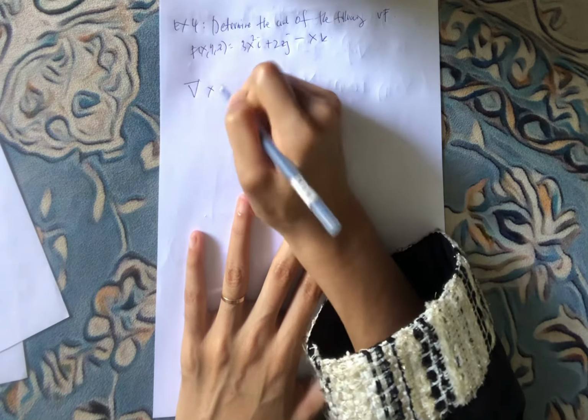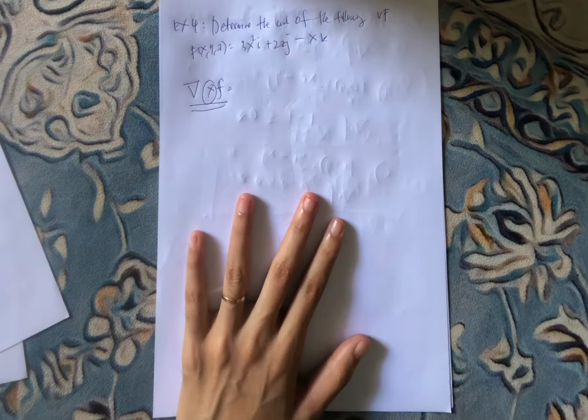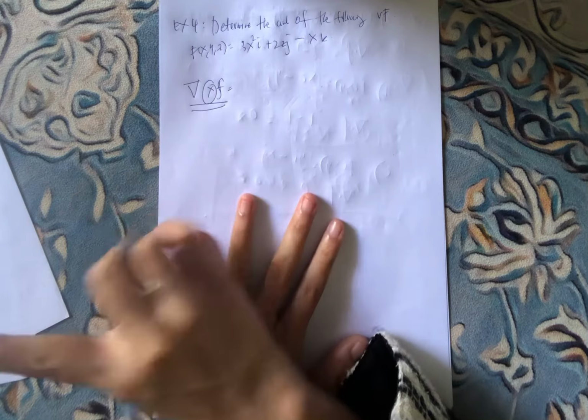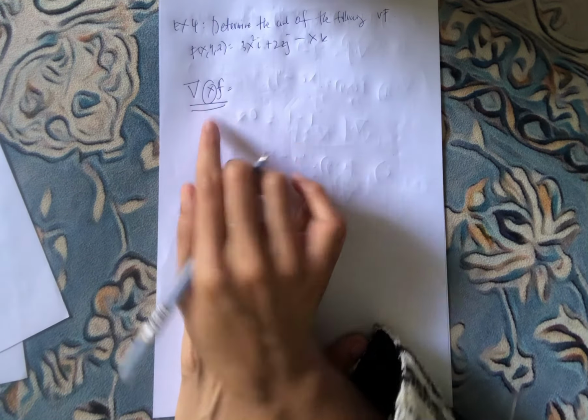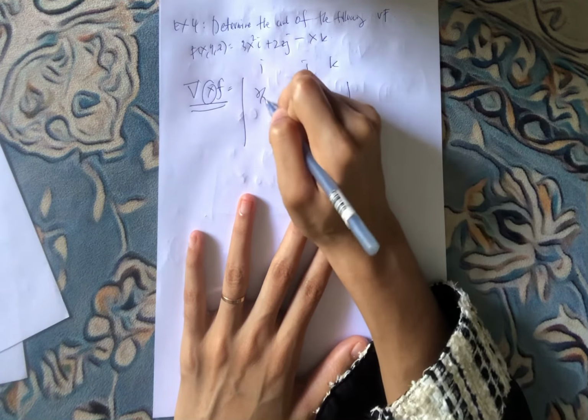So the question asks you to find the curl. The difference between divergence and curl is the operation here. For the divergence just now, it involved a dot product. For the curl, it will involve a cross product. So just write here first.